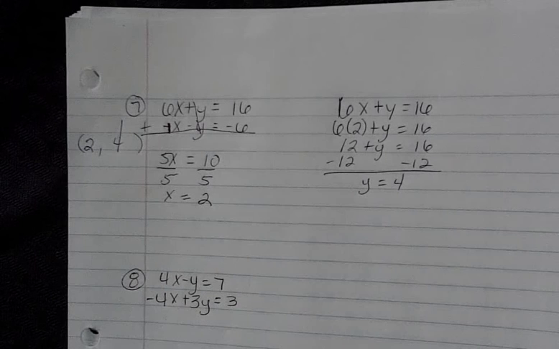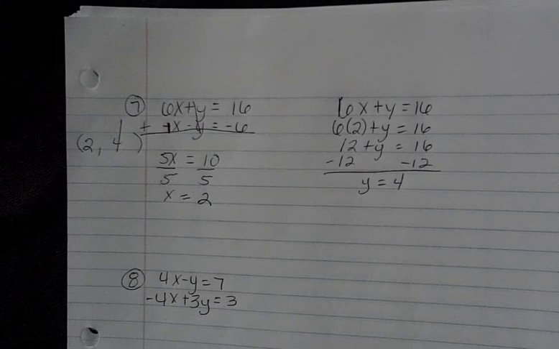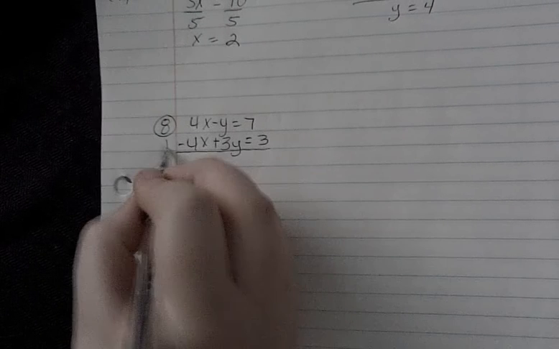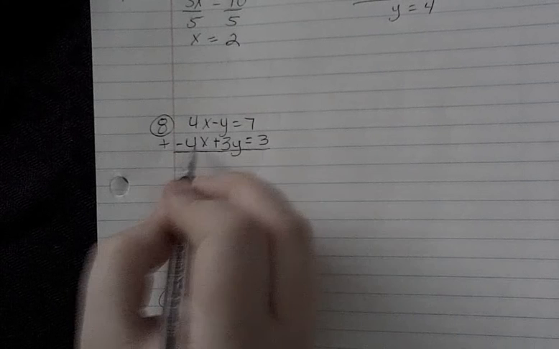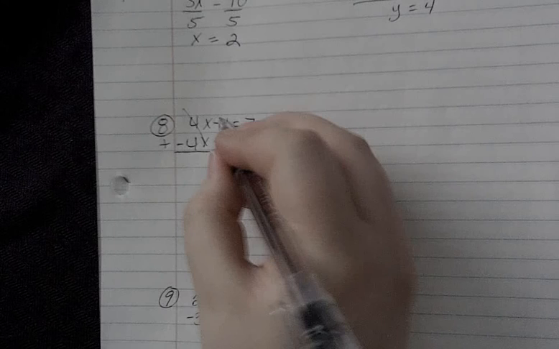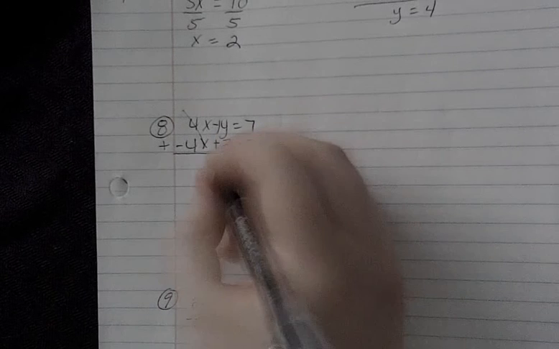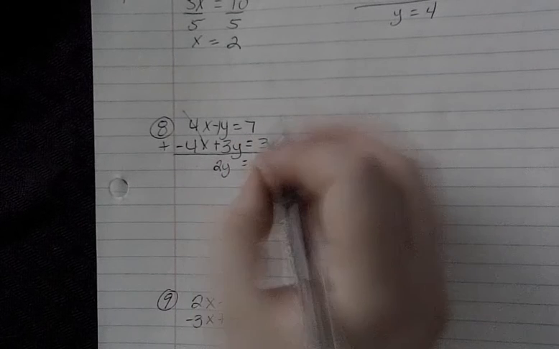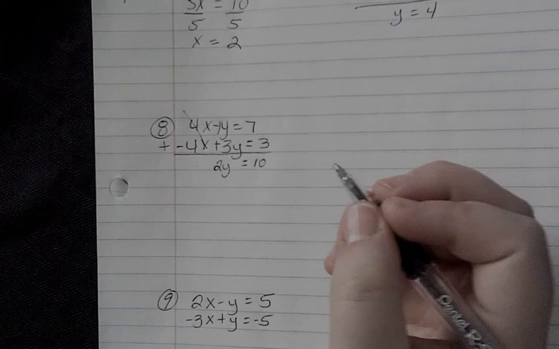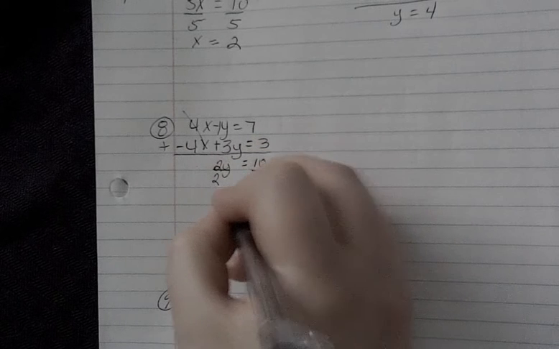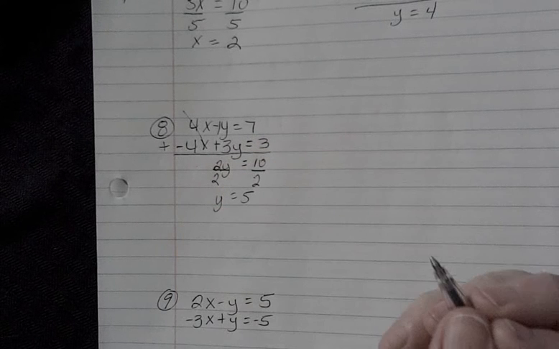Okay. Now let's look at number 8. So 4x plus negative 4x are going to cancel. Negative 1y plus 3y is 2y. And then 7 plus 3 is 10. Divide both sides by 2 to get y equals 5.